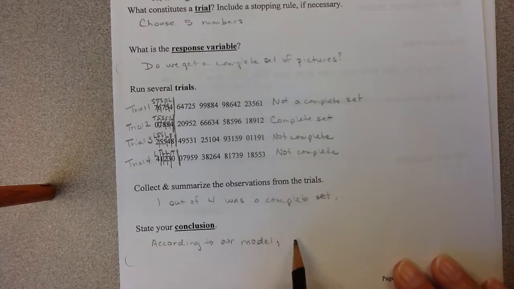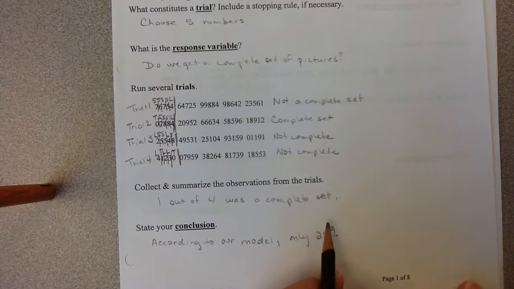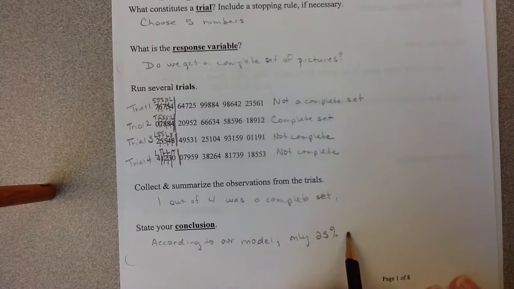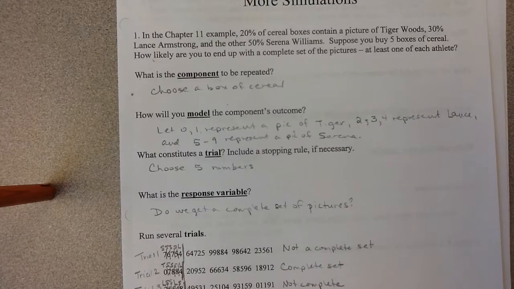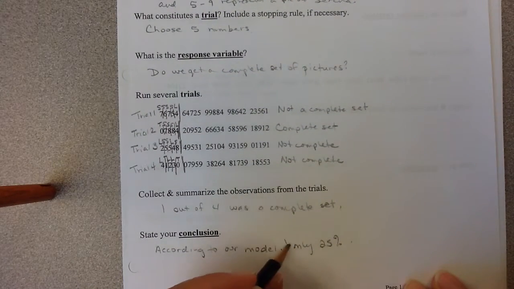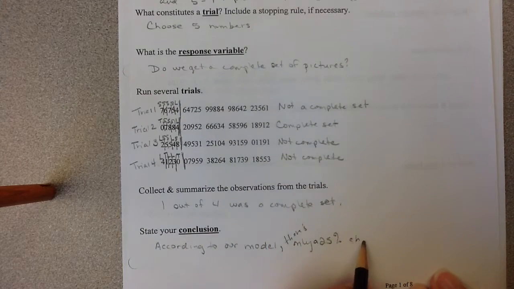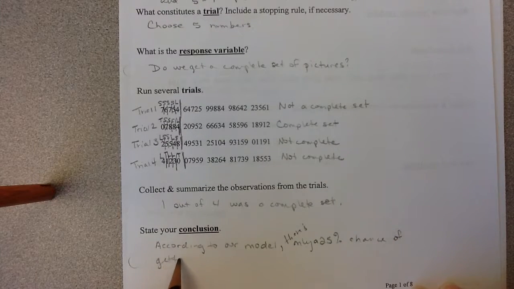According to our model, only 25%, let's see, how was it worded? We want to make sure we repeat their wording back to them. How likely are you to end up with a complete set? Let me stick in the word there's only a 25% chance of getting a complete set of pictures.